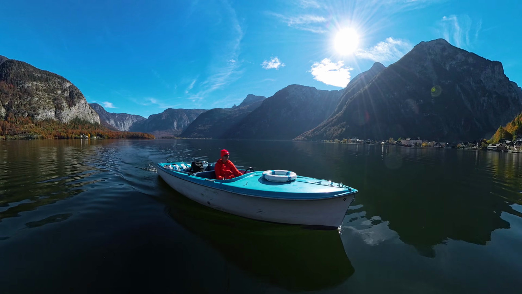Today, I'm going to share with you how to edit multiple Insta360 video clips with transitions in the Insta360 app, so you can make a video that looks like this.